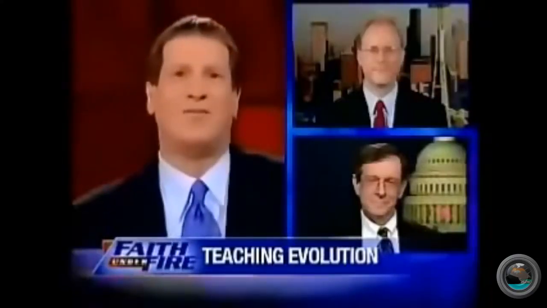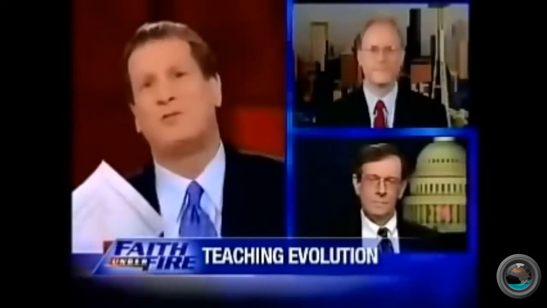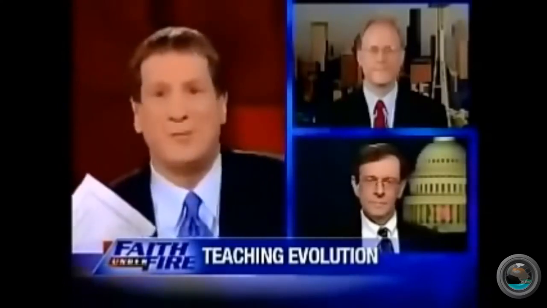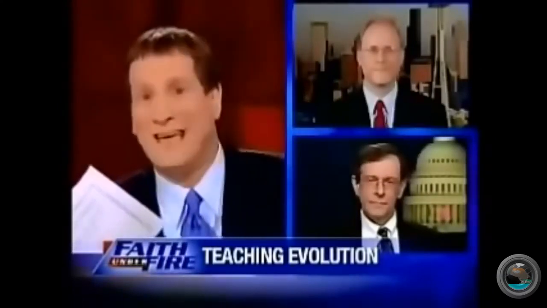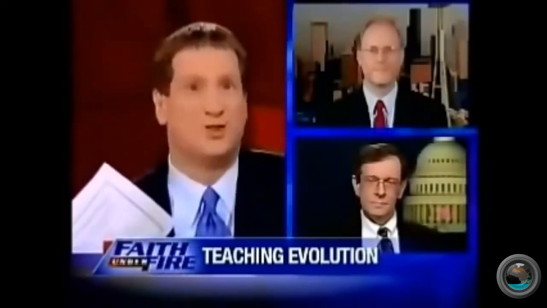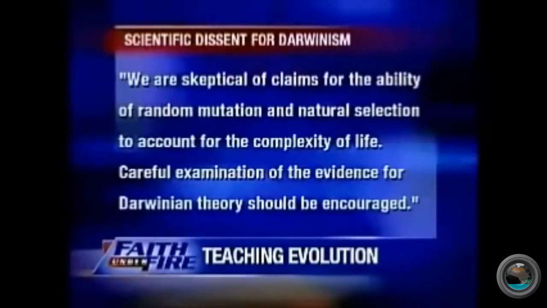I'm holding a copy of what's called a scientific dissent from Darwinism. It's signed by 300 scientists with doctorates from prestigious universities such as Cambridge, Stanford, Cornell, Yale, Rutgers, Chicago, Princeton, Purdue, Syracuse, Duke, and Berkeley. And they say, quote, "We are skeptical of claims for the ability of random mutation and natural selection to account for the complexity of life. Careful examination of the evidence for a Darwinian theory should be encouraged."